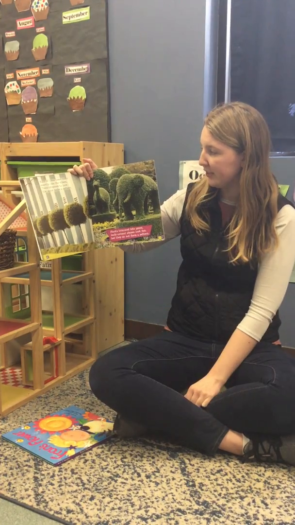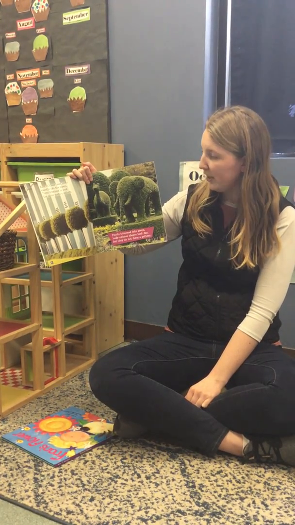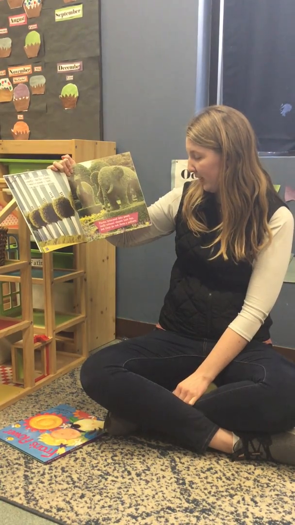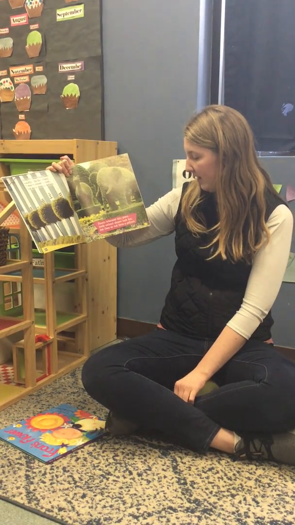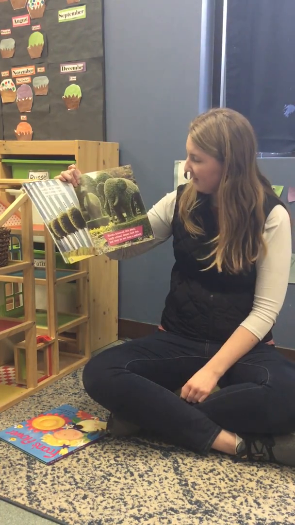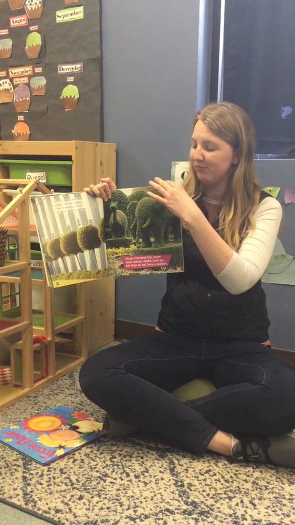Each of these trees looks exactly like the others. Trees trimmed to look the same make a pattern. Plants trimmed into green leafy animal shapes look fun, but they do not form a pattern. There's an elephant, but not a pattern.